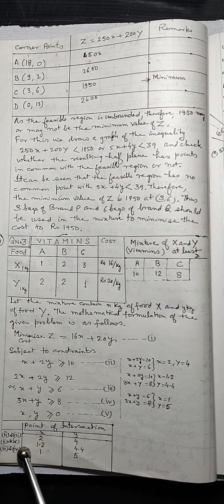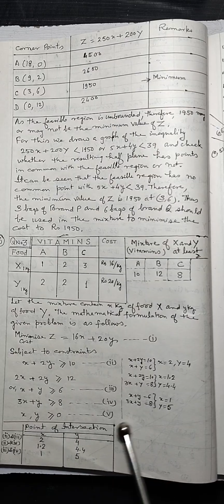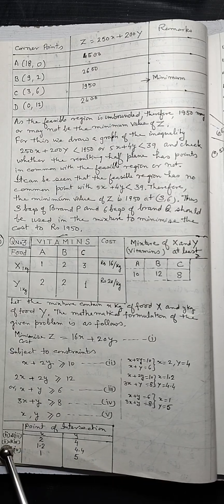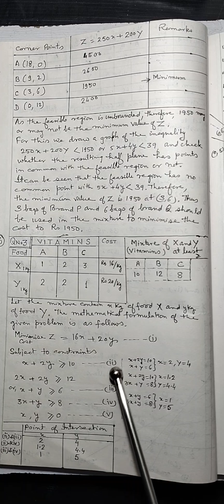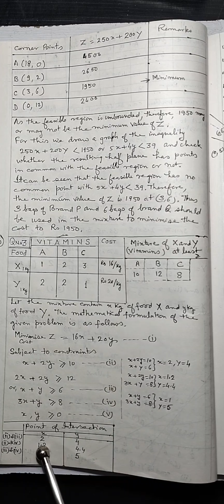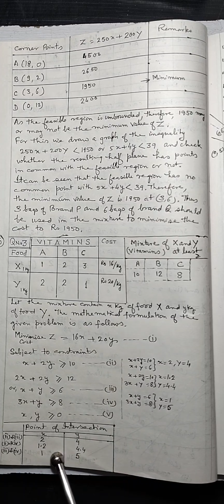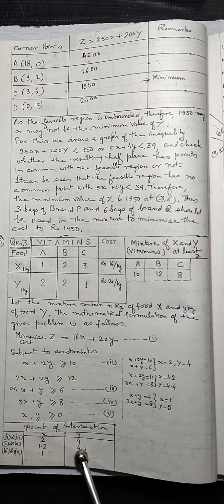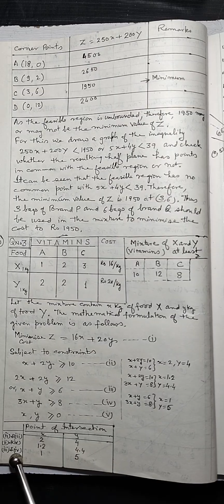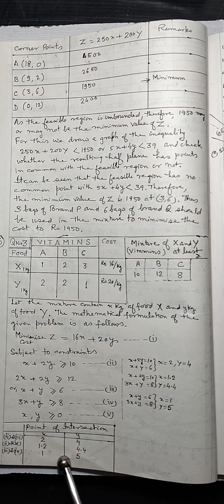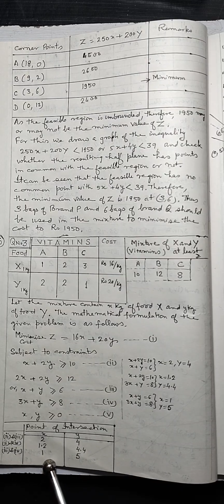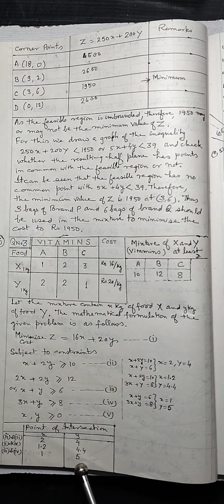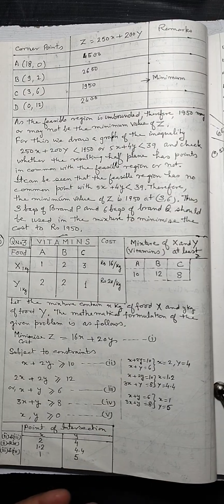So now the points of intersection have been summarized here. For the second and third equations, the point of intersection is 2, 4. Second and fourth, that is 1.2 and 4.4. Third and fourth, the point of intersection is 1 and 5.